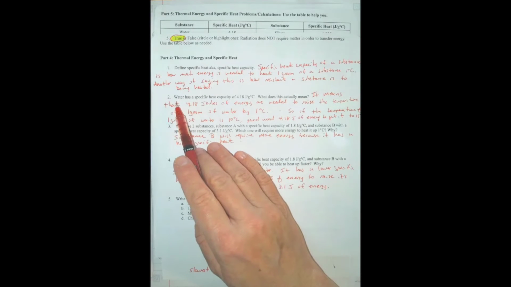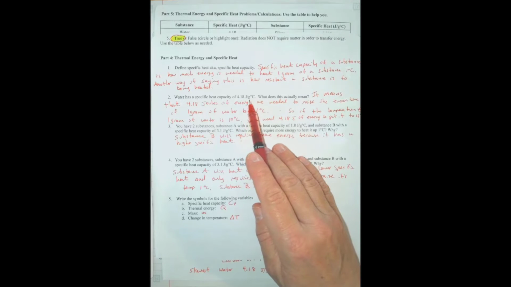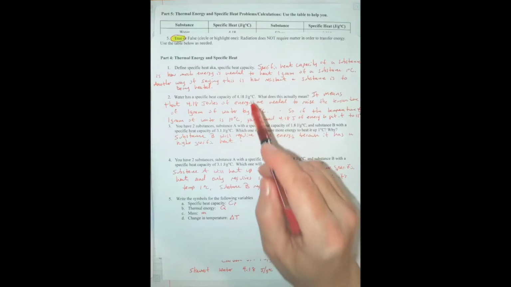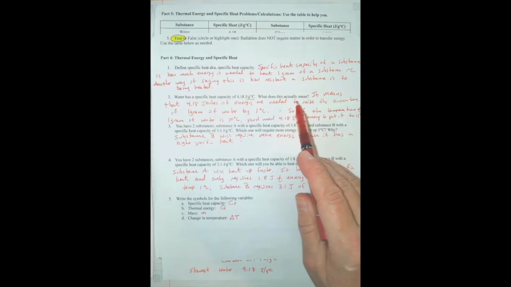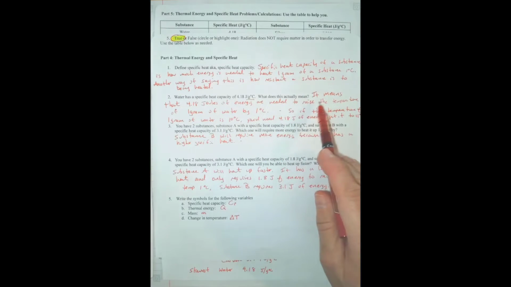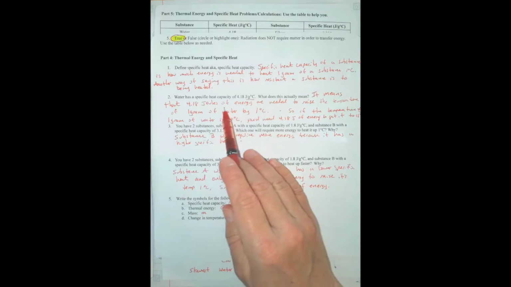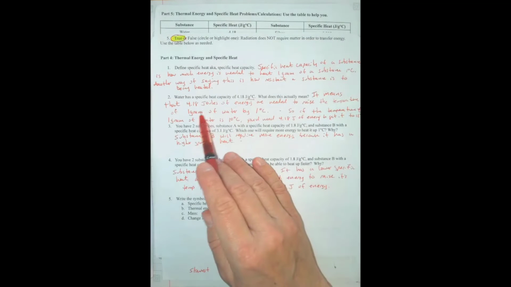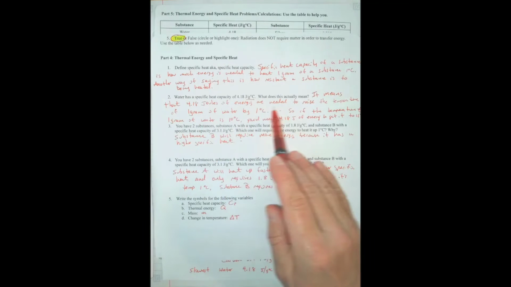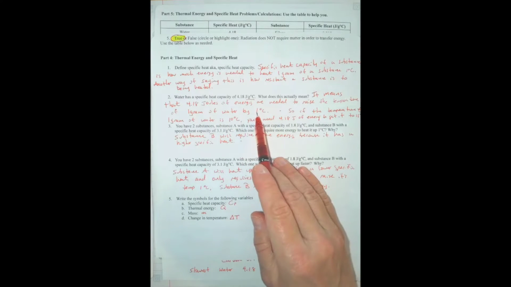The next one, number 2. Water has a specific heat of 4.18 joules per gram degrees Celsius. And again, that's our unit for specific heat. What does this actually mean? It means that 4.18 joules of energy, because remember, joules is a unit of energy, are needed to raise the temperature of 1 gram of water 1 degree Celsius.